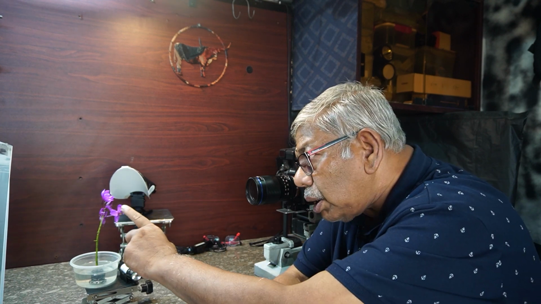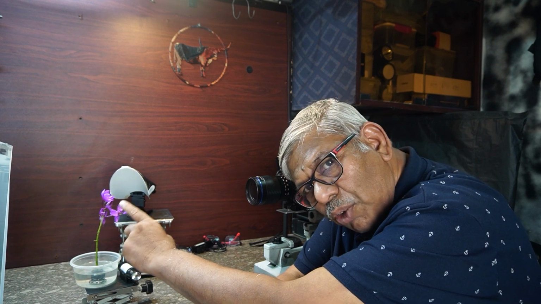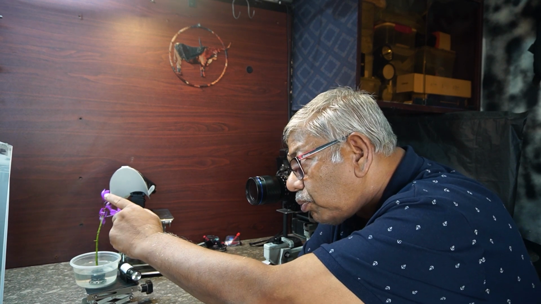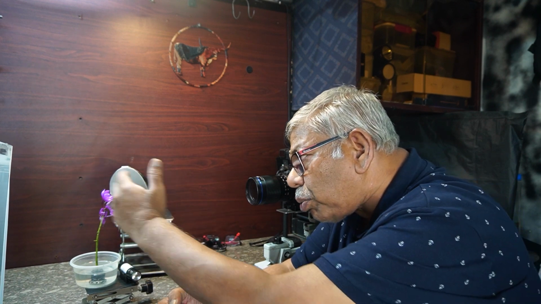Let me tell you one more thing. This is a big flower. So you will notice in my pictures today, all the flowers are not focused equally. In some pictures you will see the front flower is focused and the flower at the back is less focused. I will be uploading very soon another video for making a picture totally focused from front to back using the focus stacking technique.